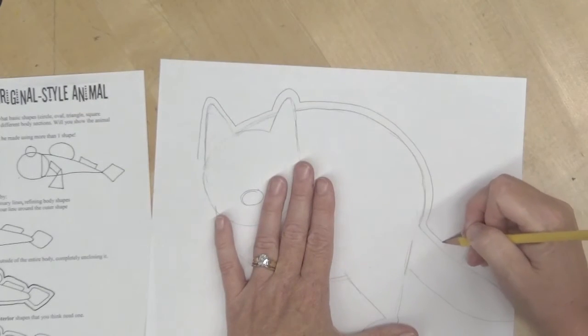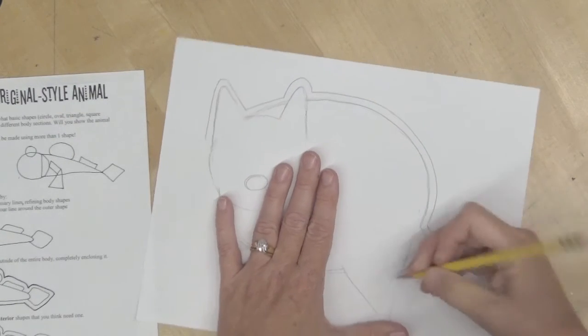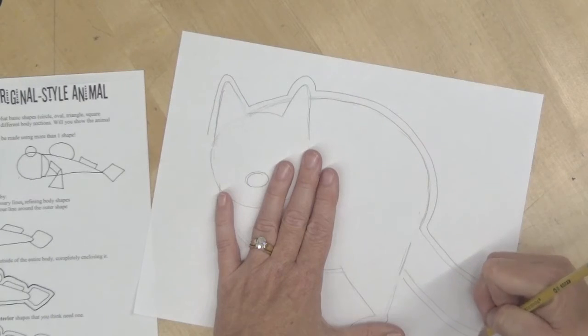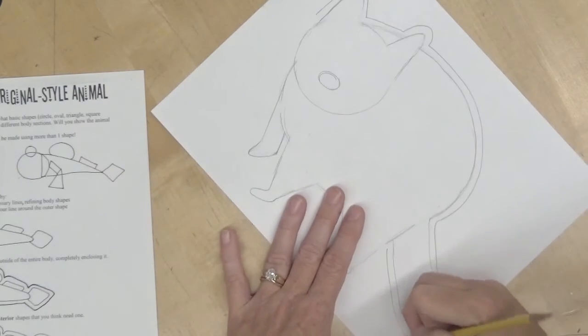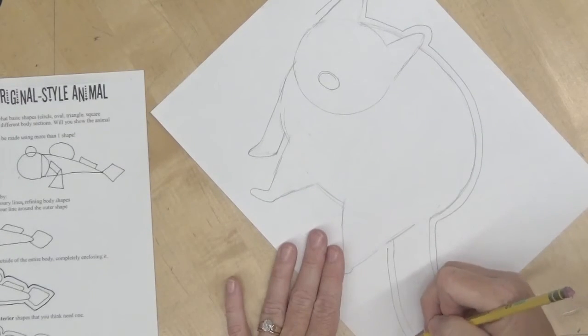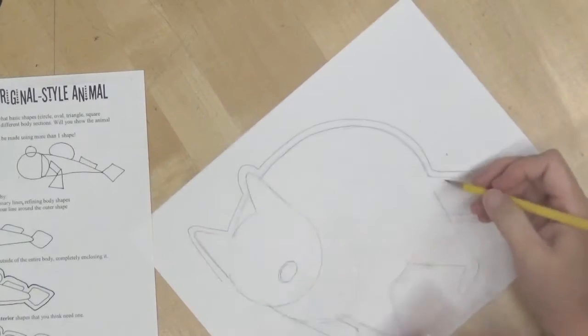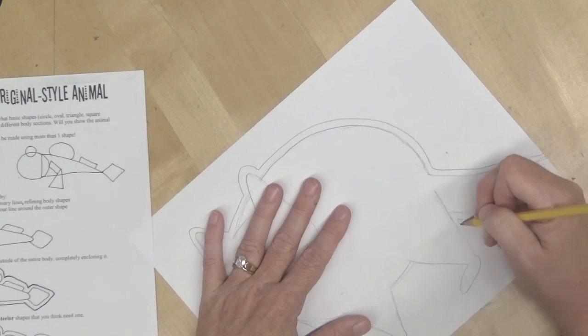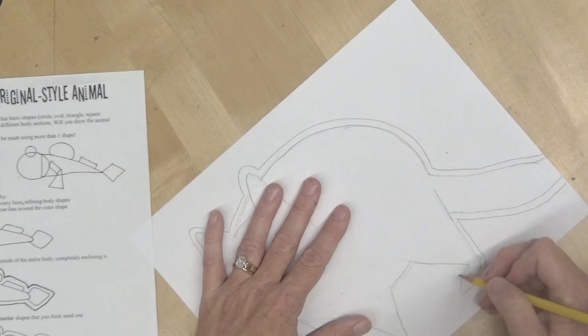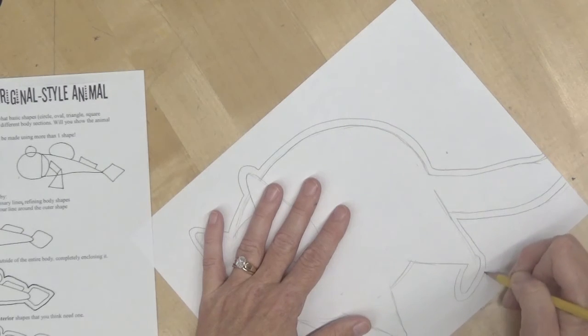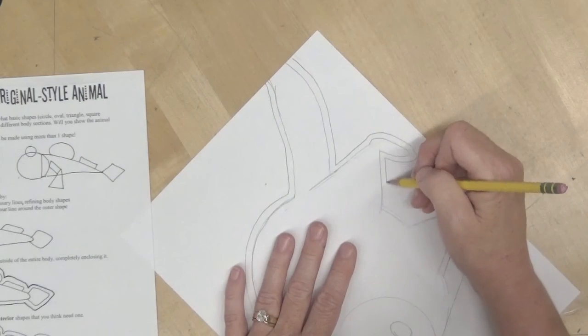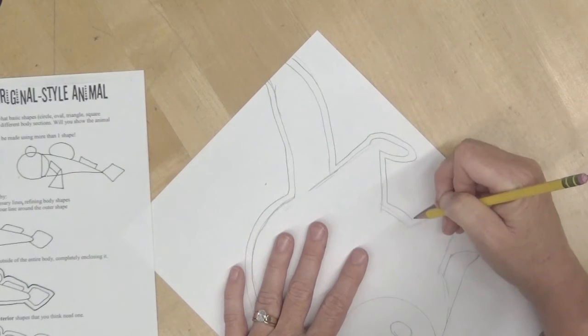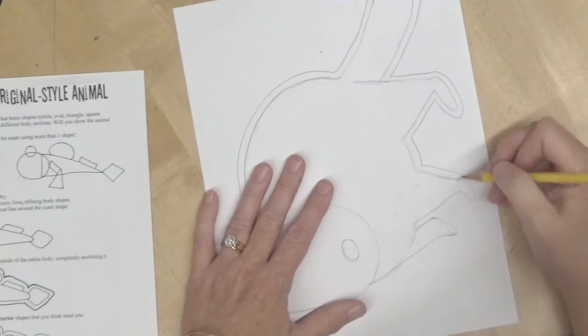Okay. And this will go right off the page. Whoops. And remember, you guys, you want to make this as perfect as you can, because this is what you're going to trace onto the overhead, the transparency, and then you're going to trace this onto your final paper. So your final drawing will look just like this.